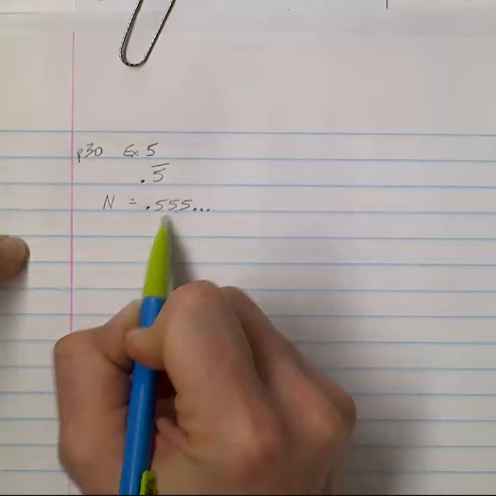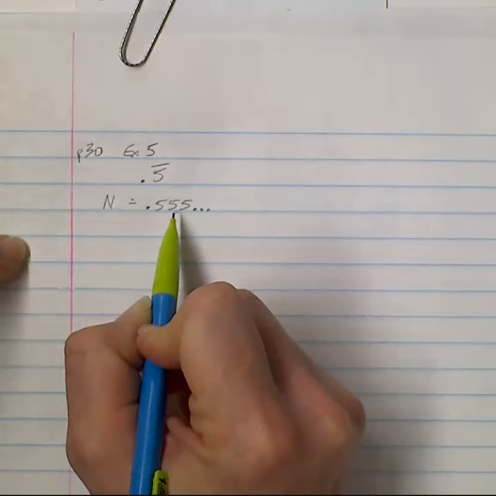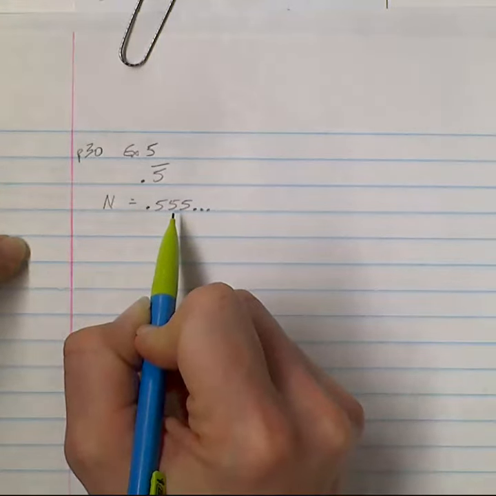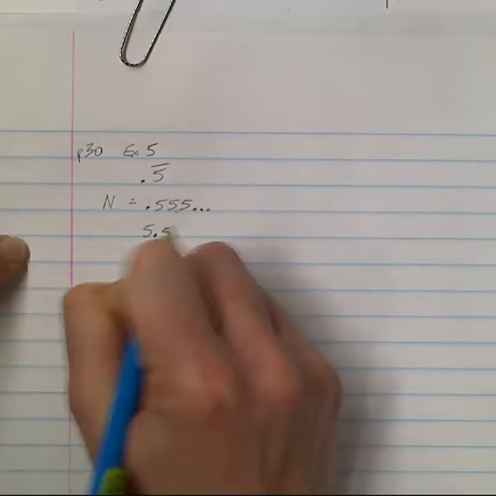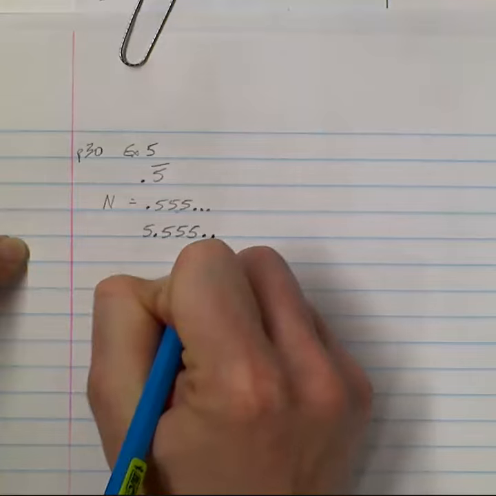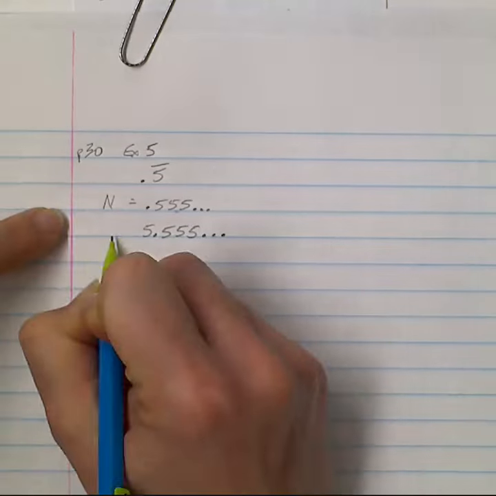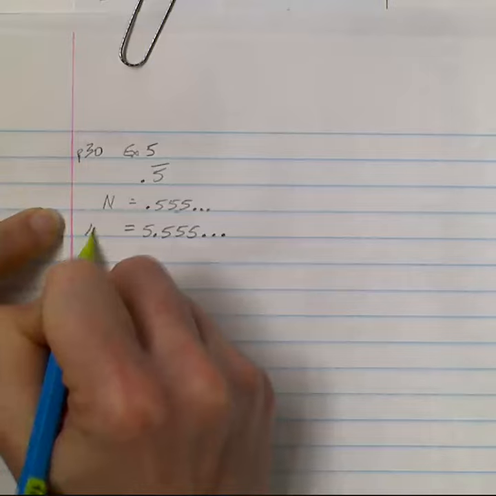Well, if I move the decimal place over one spot so that I get a whole number, what am I multiplying by really? 10. I'm multiplying by 10. But I still have these repeating things over here. Well, if I multiply this side by 10, what do I have to do over here? Multiply by 10, so I have 10n.